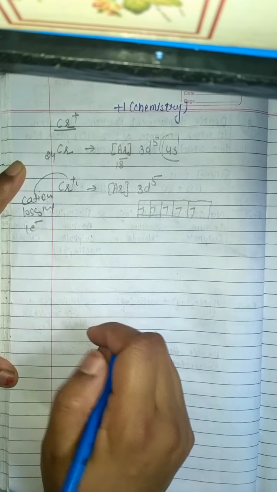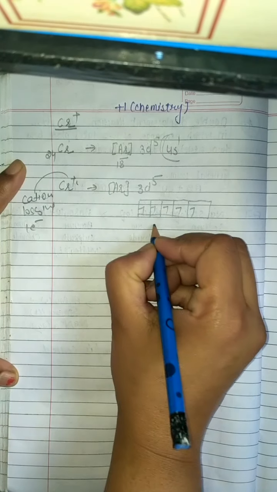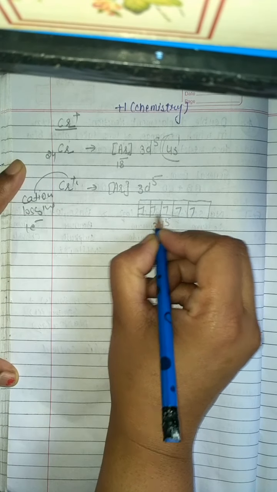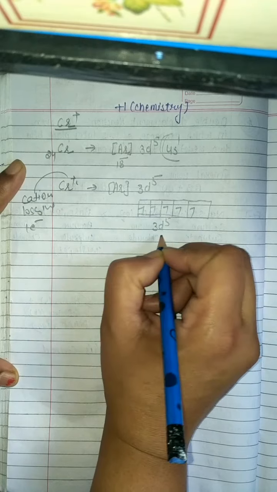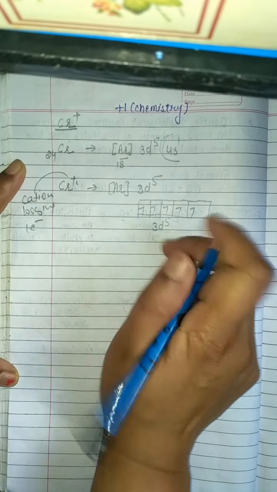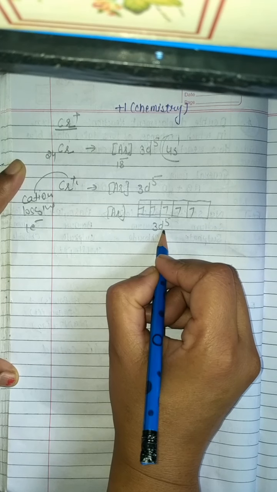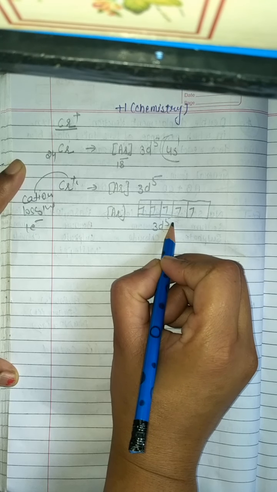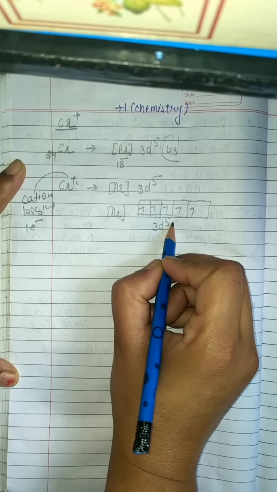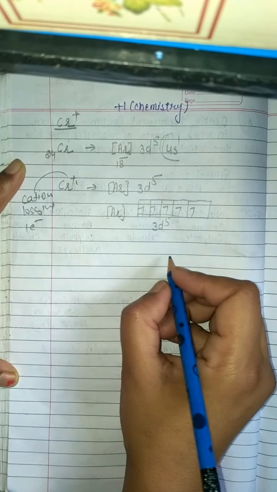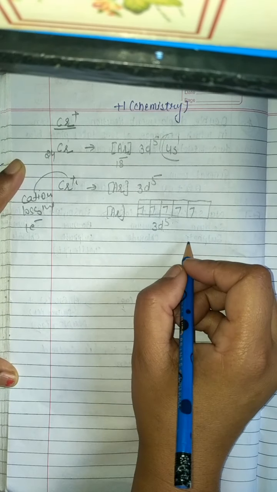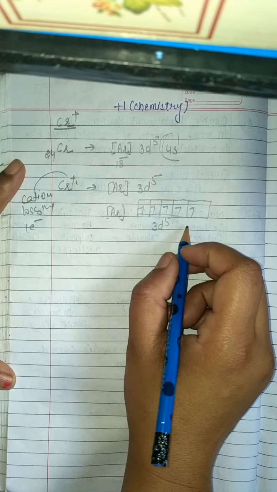Here we have to fill the 5 electrons in 3d5, and most of you do not write this. It is compulsory to mention. It shows that in the 3d orbitals 5 electrons are present. This one is clear? Your major mistake.